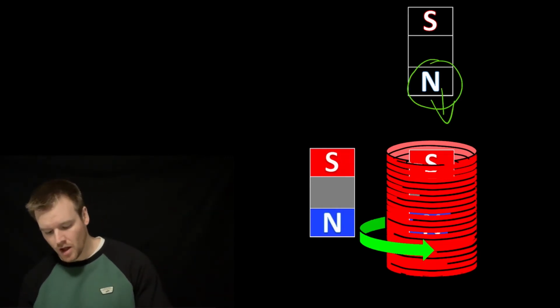Okay, so let's consider that if the magnet moves down like this, and that induces a current going in this direction. And let's say that that makes a magnet that looks like this. This makes it so the solenoid has a south end at the top and a north end on the bottom. That south end on the top is going to attract the north end that was falling downwards. So we're going to get an attractive force down to this top magnet.